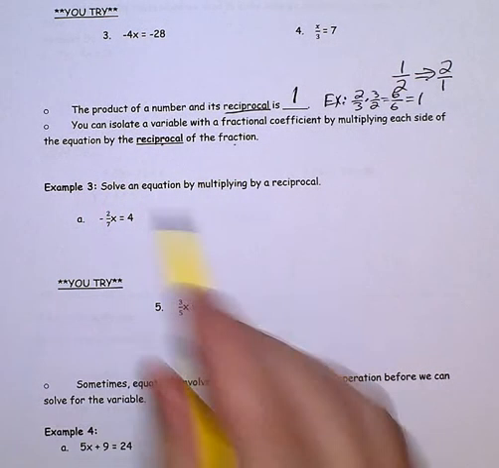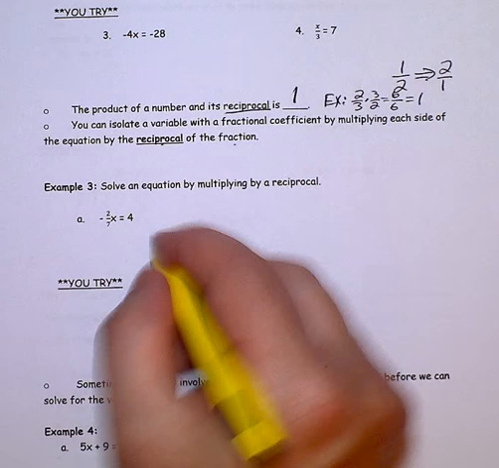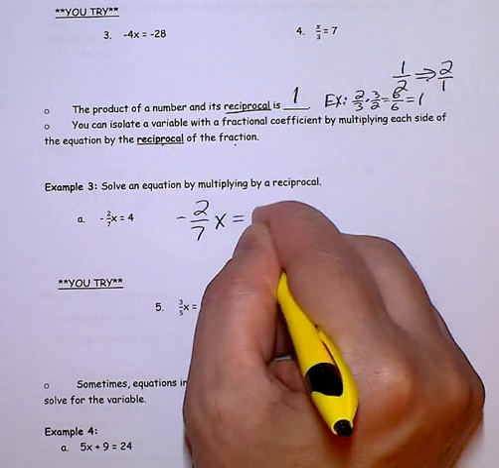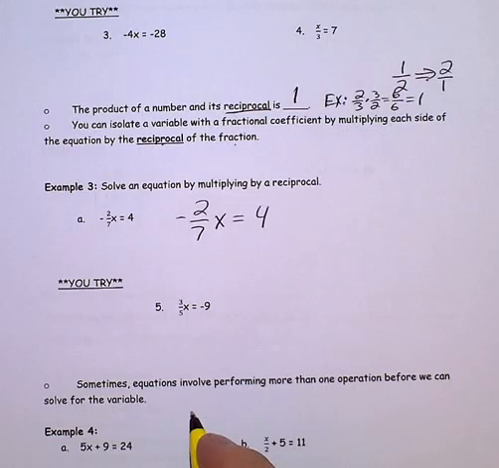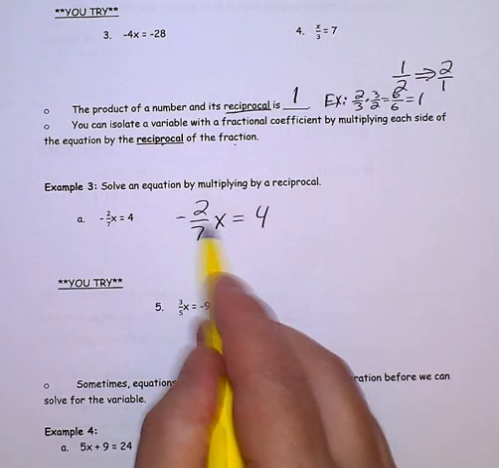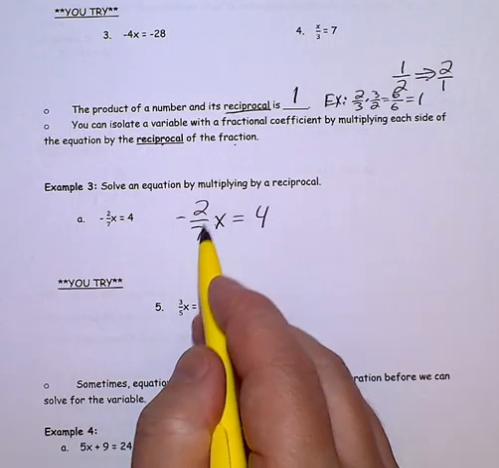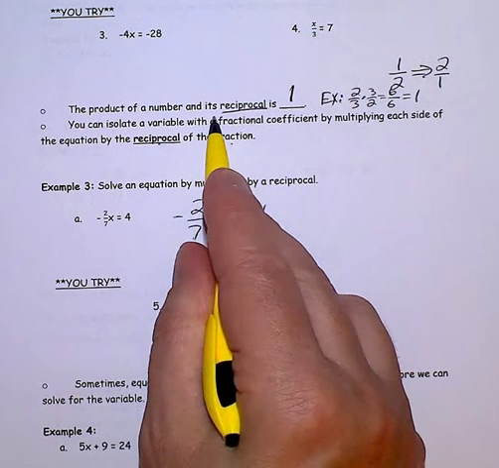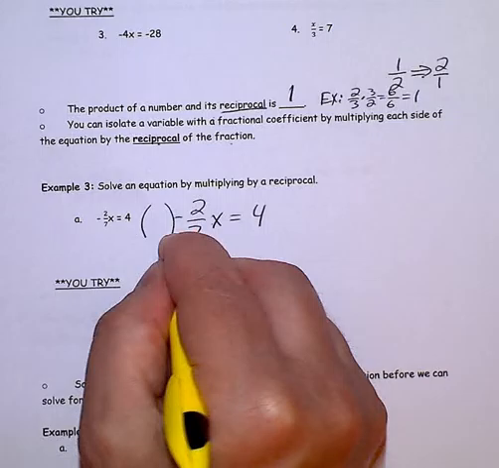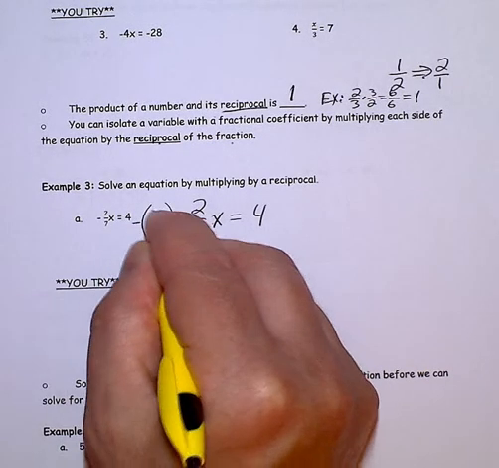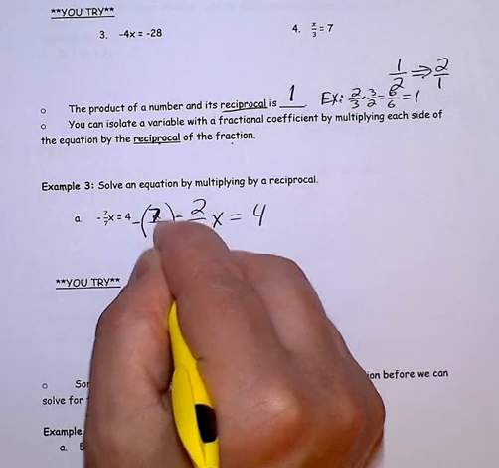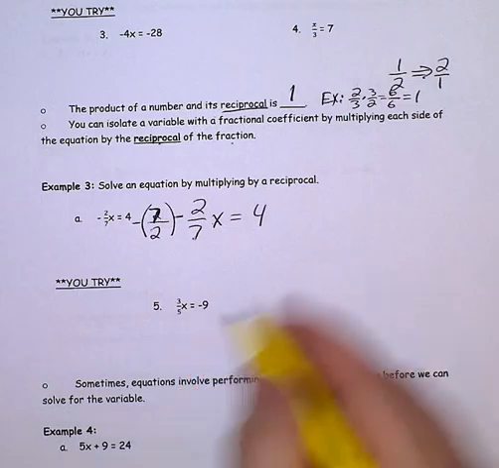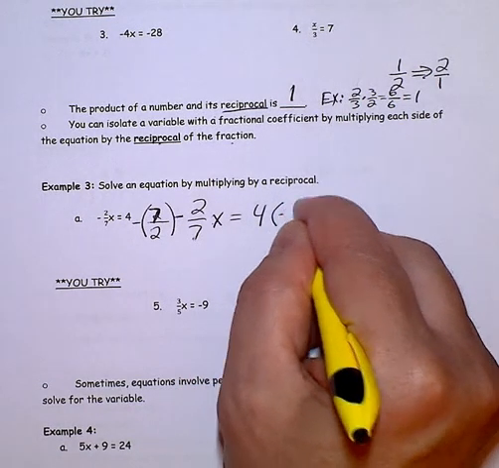Let's do an example. Okay, we're going to solve this equation. So I'm going to rewrite this over here. Negative 2/7 x equals 4. Okay? So I want to get x by itself. If there's a 1 in front of it, it's by itself. So I know that if I multiply this fraction by its reciprocal, it turns it to 1, just like we set it up here. So I'm going to multiply this side by a negative 7 over 2. I just flipped the fraction, and I want to keep the negative in there too. Okay? So I multiply this side by a negative 7 over 2.